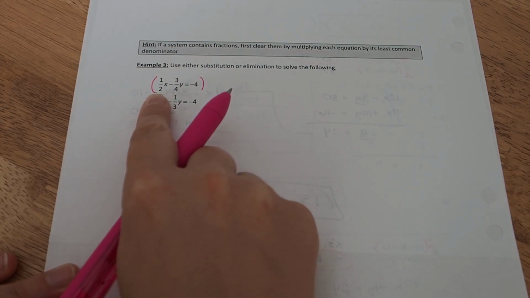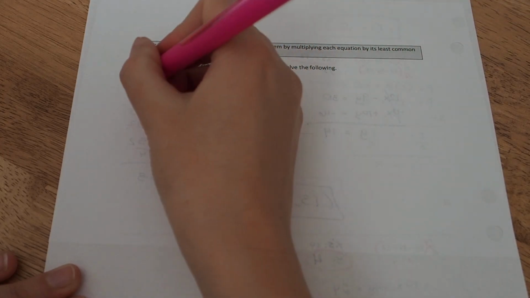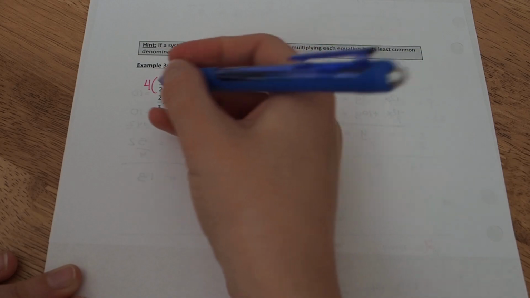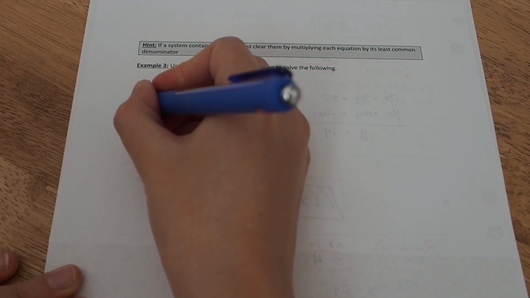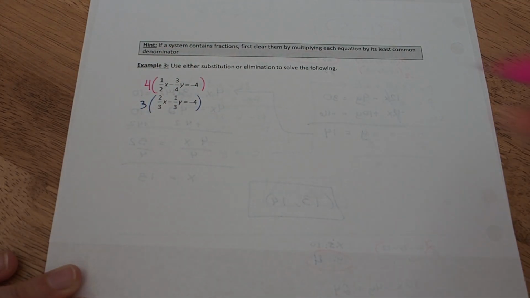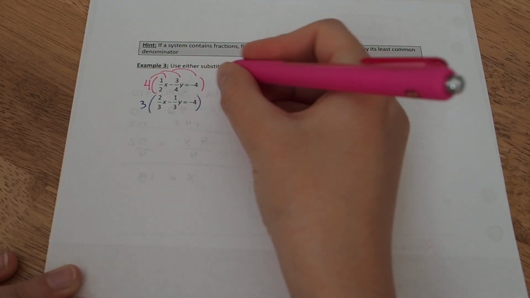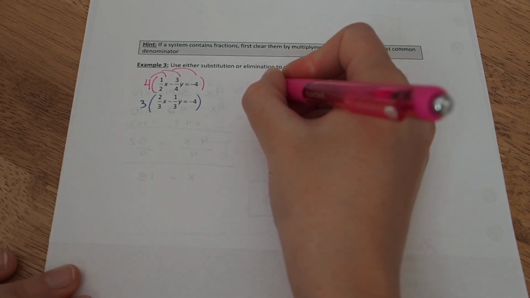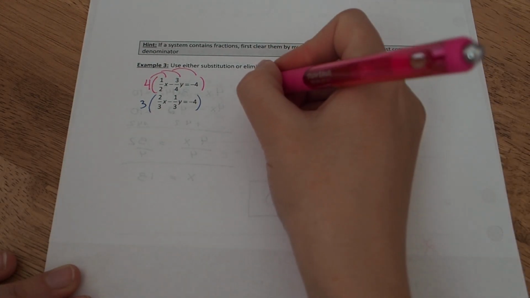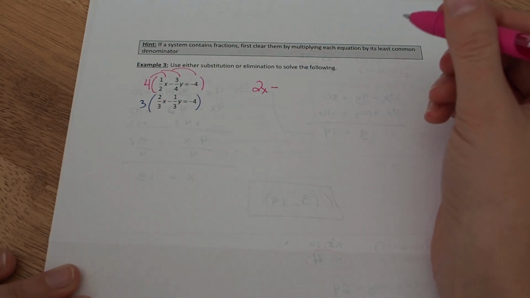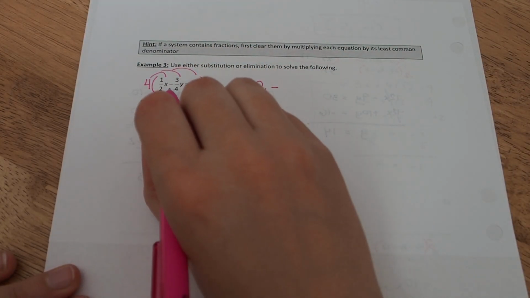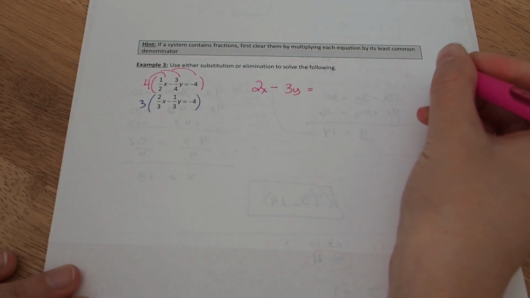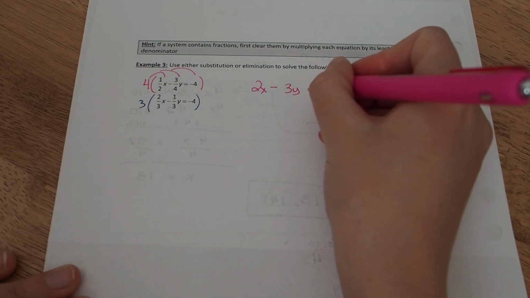So looking at each equation separately, I want to know what the common denominator for this equation is. So the first equation has the fractions 1/2 and 3/4, so the common denominator is going to be 4. The bottom equation has the fractions 2/3 and 1/3, so the common denominator is going to be 3. So let's go ahead and multiply everything on the top equation by 4. 4 times 1/2, or half of 4 is 2x, I meant to say. That was the x term. Half of 4 is 2x, and then negative 3/4 times 4. 4 goes into 4 once, so you're going to have 1 times 3 is 3. Y equals, so don't forget to do the negative 4 times 4 also, so negative 16.